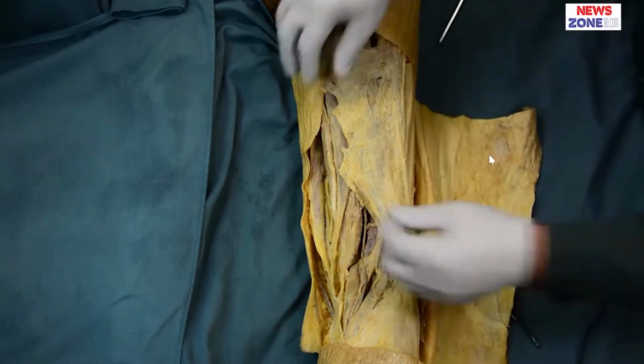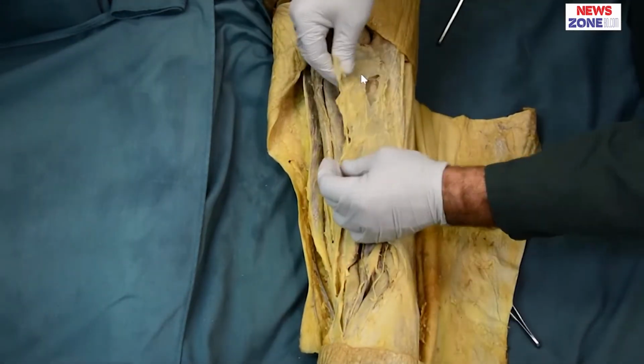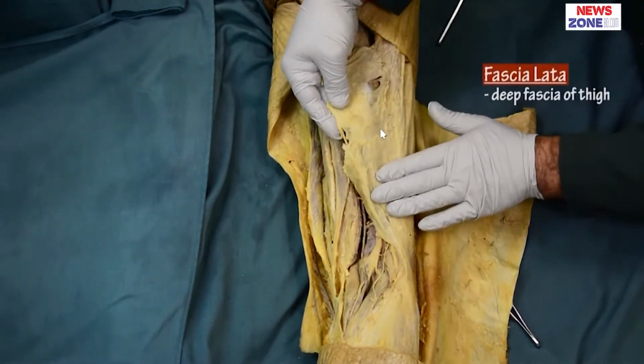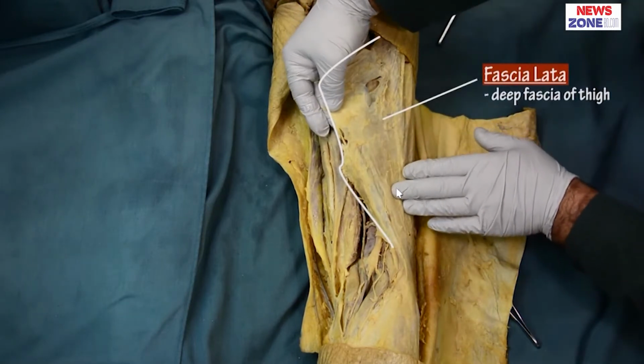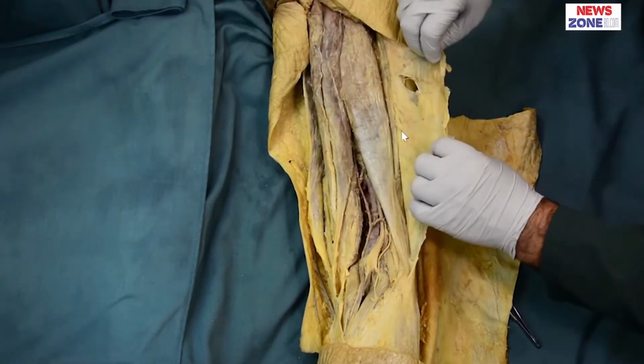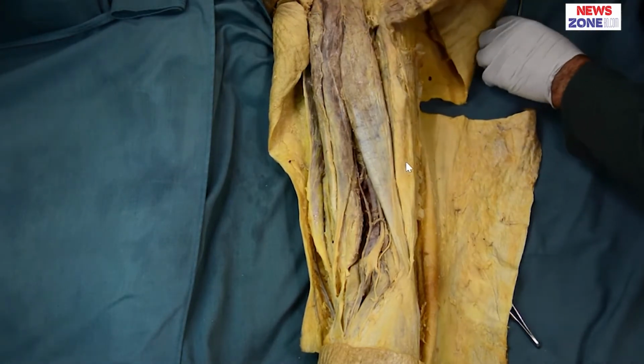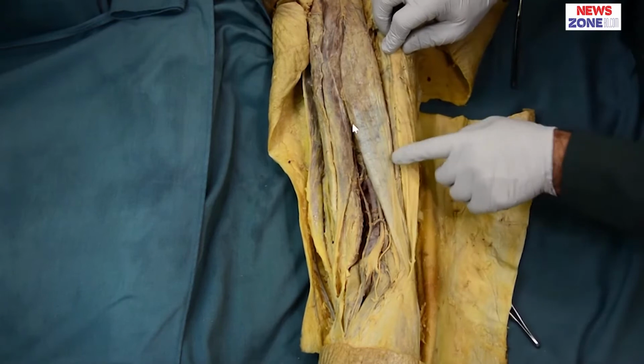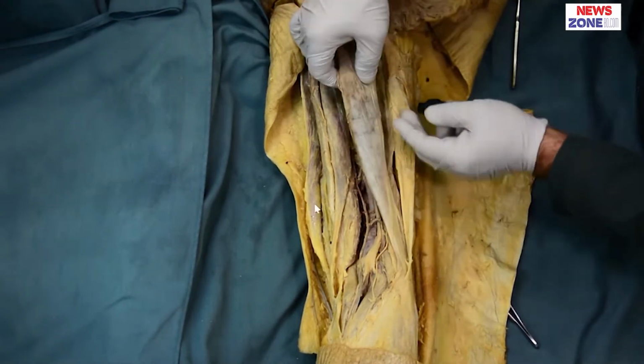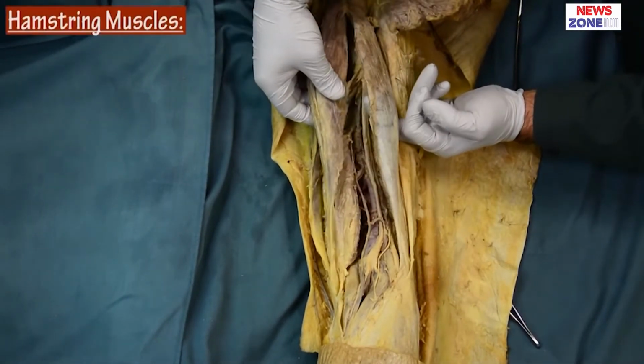This is the skin with the superficial fascia, this is the deep fascia, also known as fascia lata of the thigh. As we can see, these are a little bit whitish structures due to the fibrous connective tissue. Now, there are some muscles over here. We will identify these muscles.